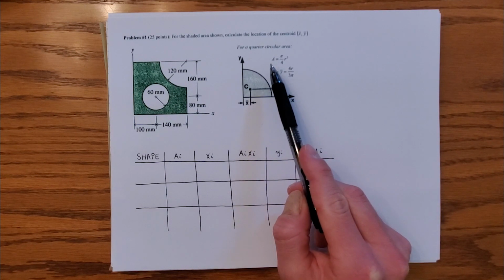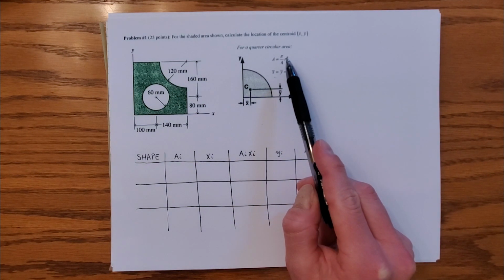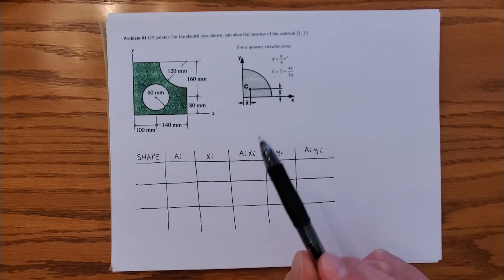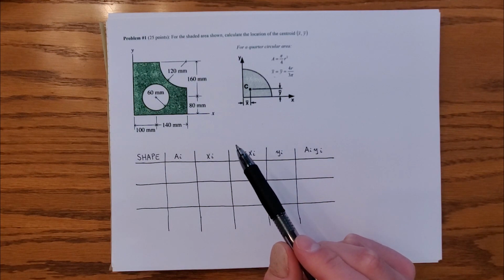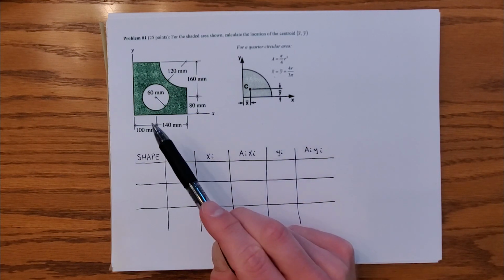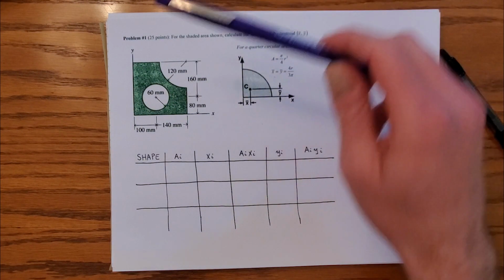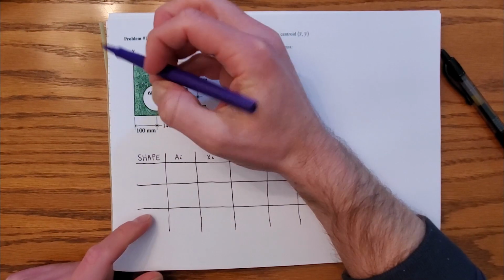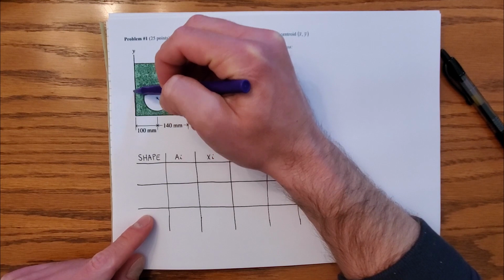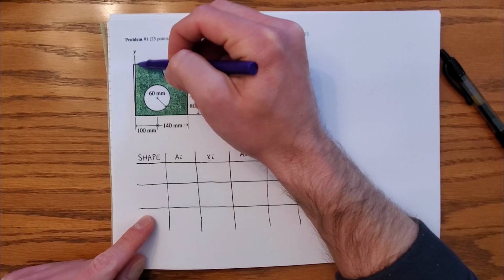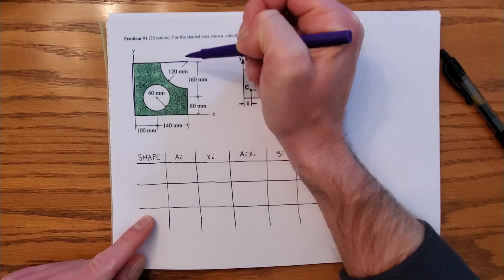And we can see that the area of a quarter circle, no surprise, is pi r squared over 4. So the first step that we have to take in all of these problems is to identify how many shapes we have. So it's usually a good idea to take out a marker or something of a different color if you have it, and try and identify as few shapes as you possibly can.